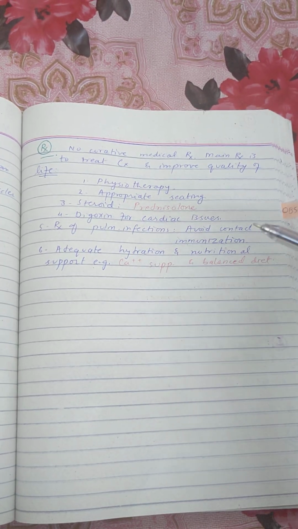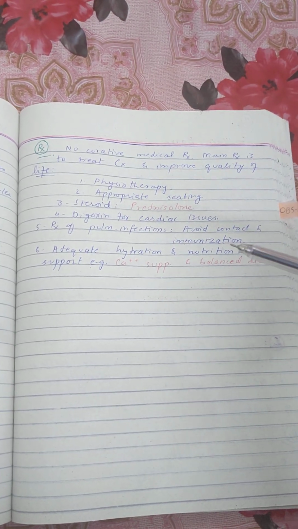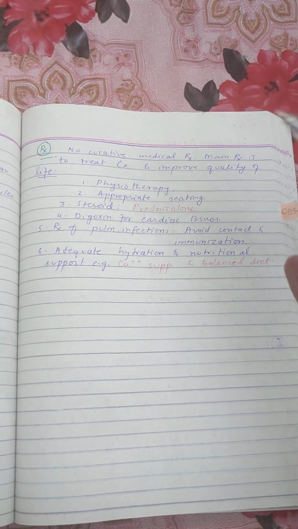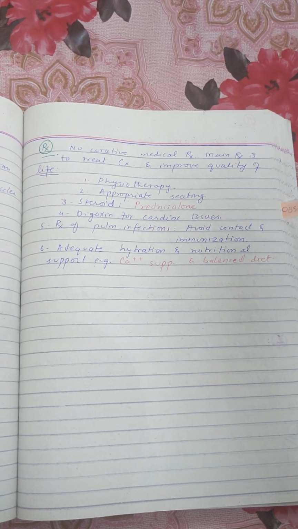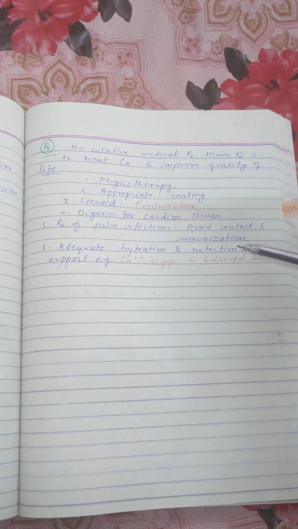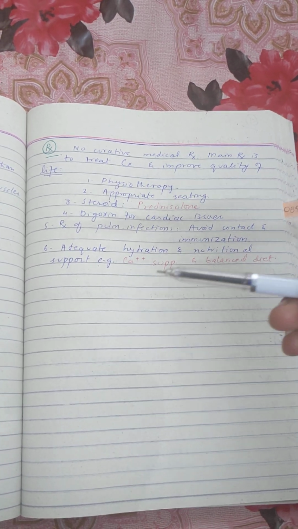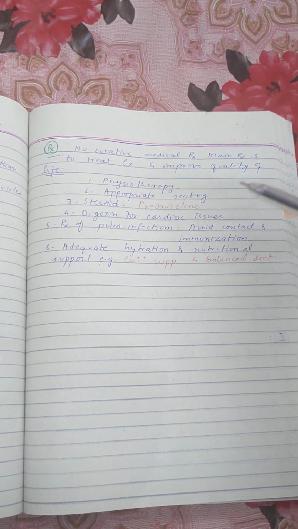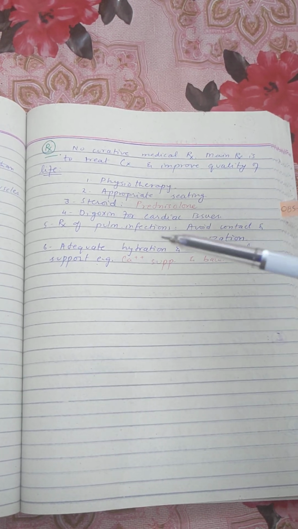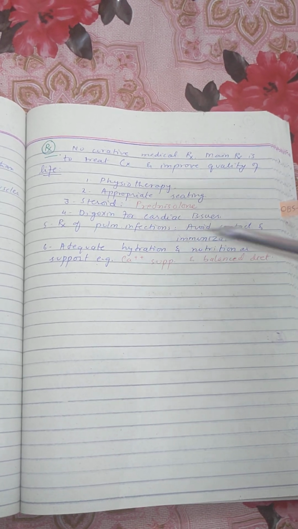pulmonary infections, and avoid contact and immunization, because he will be at increased risk of developing the disease from any contact. So immunization should be done on time. Adequate hydration and nutrition should be provided, for example calcium supplementation and a balanced diet. So physiotherapy, appropriate seating, steroids, digoxin for cardiac issues, treatment of pulmonary infections, and adequate hydration and nutrition support.